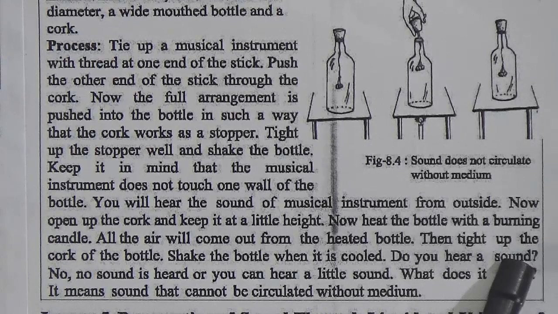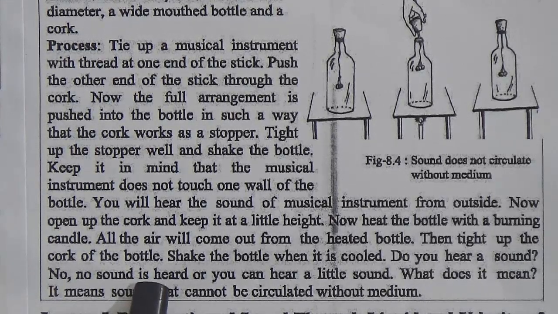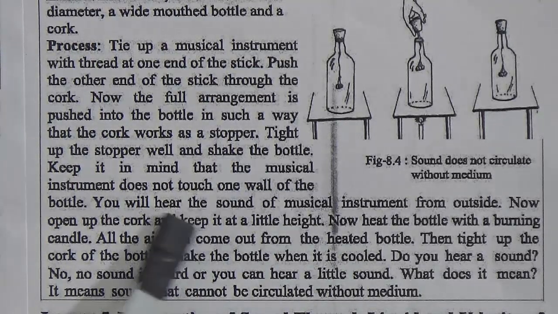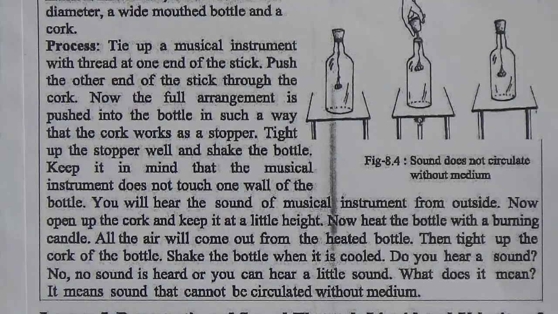Do you hear a sound? No, no sound is here, or you can hear a little sound. What does it mean? It means sound cannot be circulated without medium. You can do this experiment at your home also.